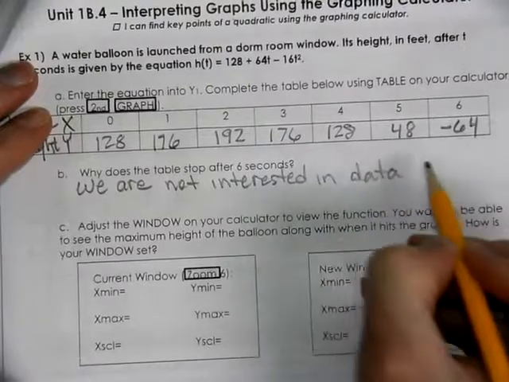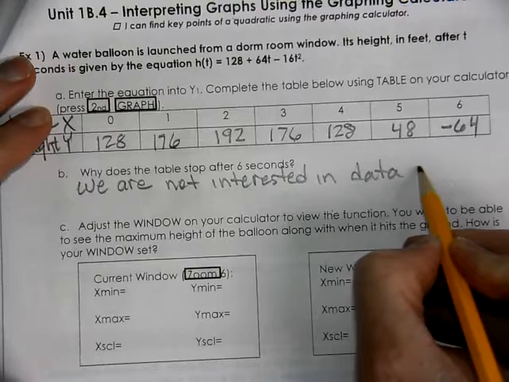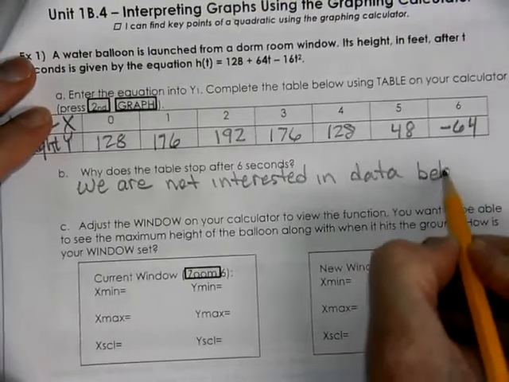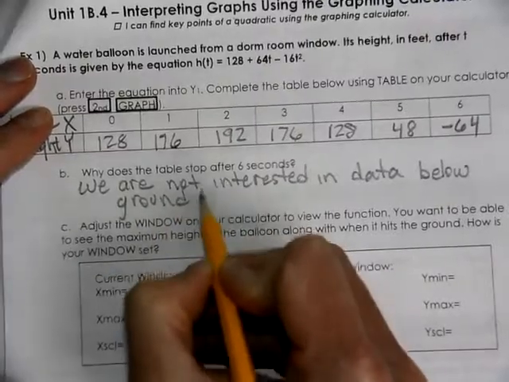We're not interested in data below ground level.